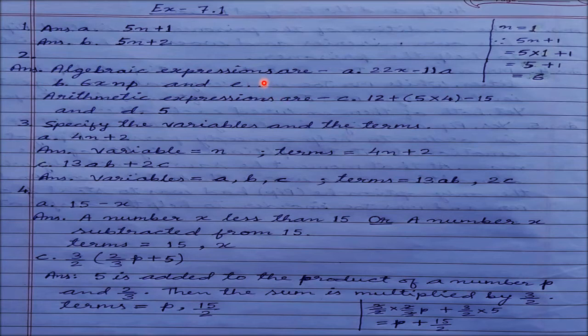Now having simply s means it is 1 into s, 1s. So it is 1s where 1 is omitted, 1 is not written. So we should always understand that whenever we see only one variable, that means it is multiplying with 1. If you have simply x, that is 1 into x, 1x. Now arithmetic expressions are those where only numbers are there in the expression, such as C and D.